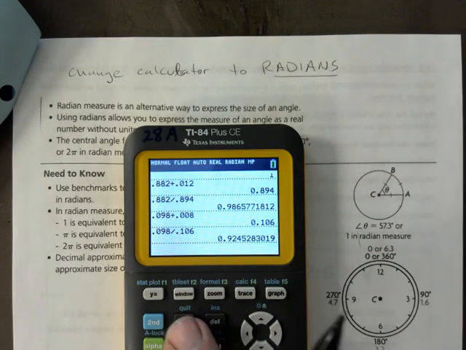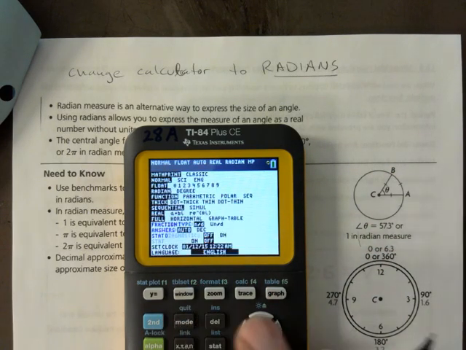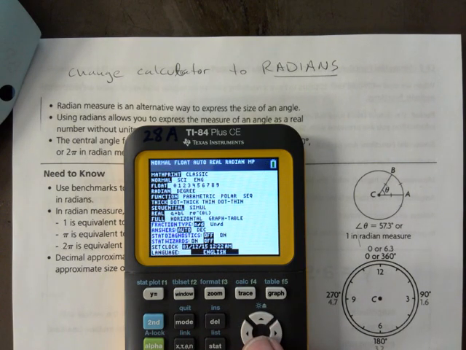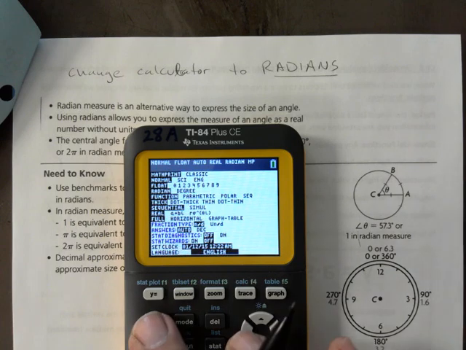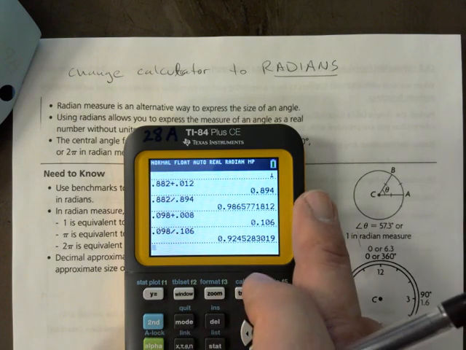So we're going to go to mode. You're going to press mode and just make sure you go all the way right there, the 4th line from the top. If it's set to degrees, if that's highlighted, just go to radians, hit enter, and you're good to go. Okay, so that's step number 1 before we continue.